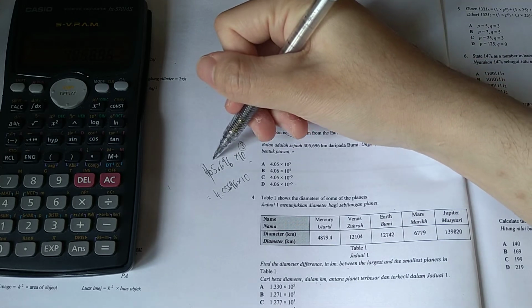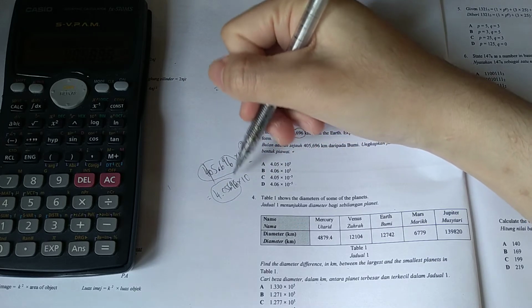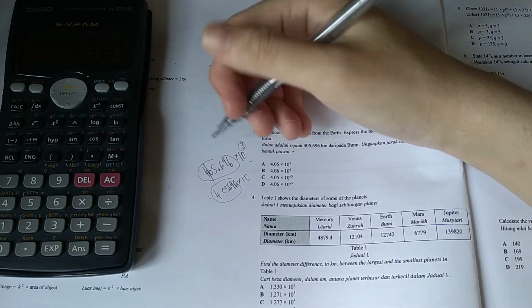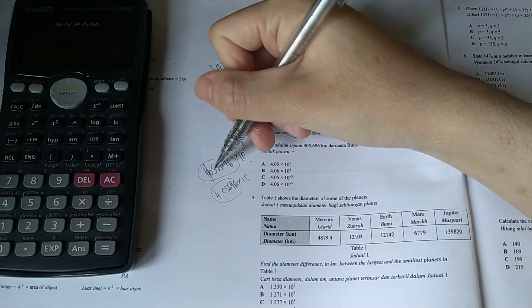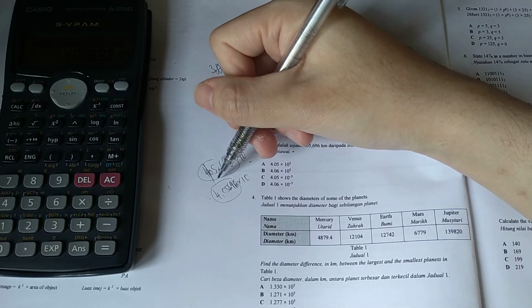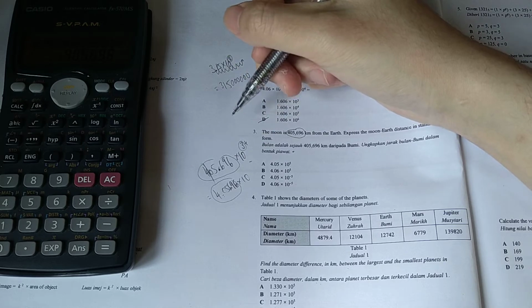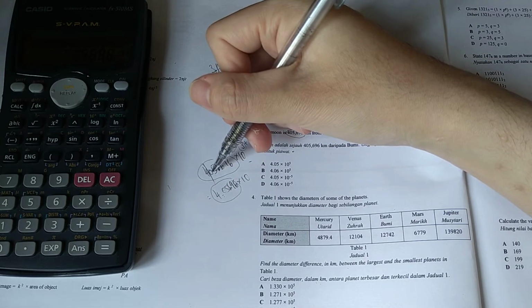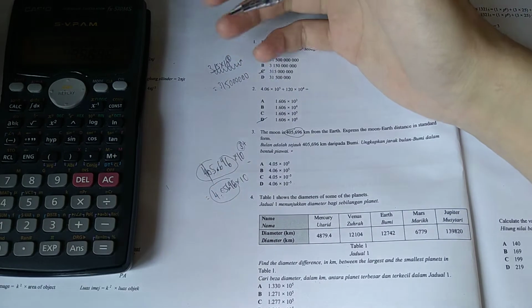So I want to ask you, 405.696, now you change to 4.05696. Is your number getting bigger or getting smaller? It's getting smaller, right? Because at first it's 405 point something, and now it's just 4 point something. So your number is getting smaller. If your number is getting smaller, then the power should get bigger. What if the number here is getting bigger? Then the power here needs to get smaller. It needs to be balanced, alright?